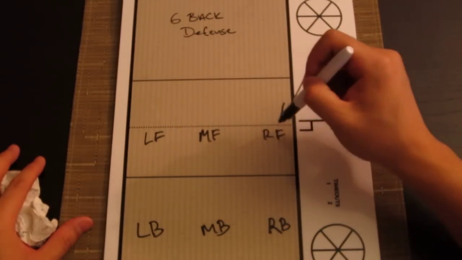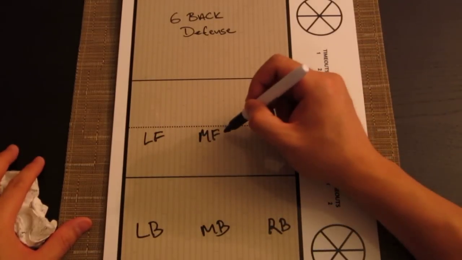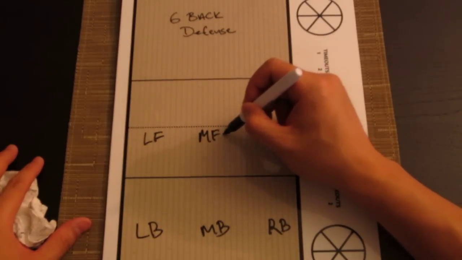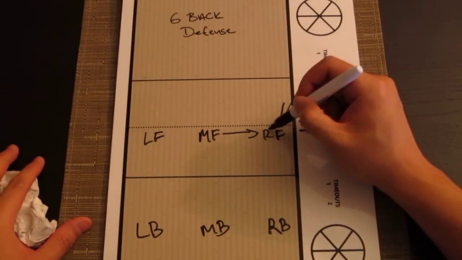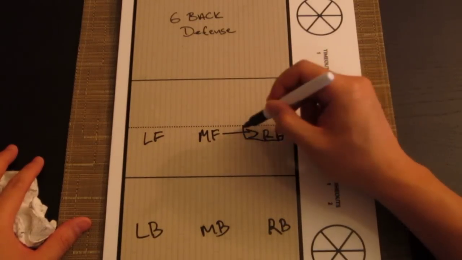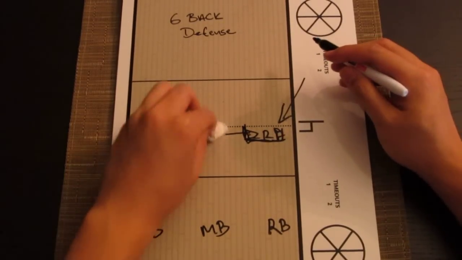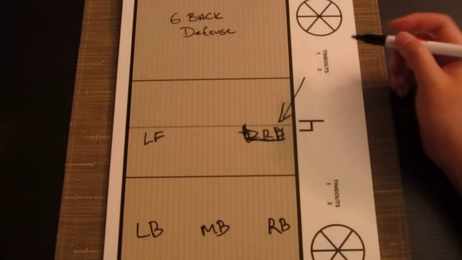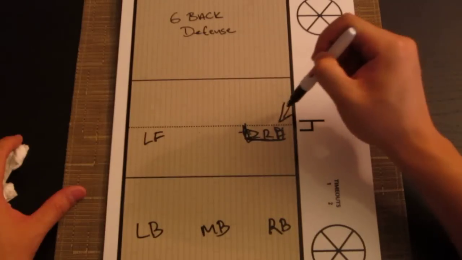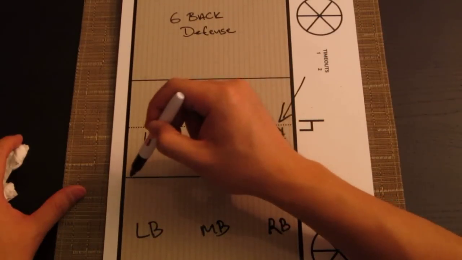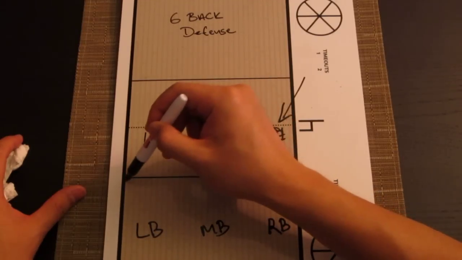So on a left side attack, essentially what you're going to do here is your middle blocker, or your middle front player, is going to slide over to help your right front player. So essentially they will be creating a double block. Your left front player, because they're not blocking, because this person's attacking, their responsibility is, let's talk about it in like a half circle.